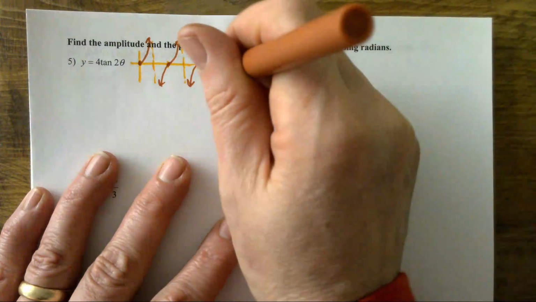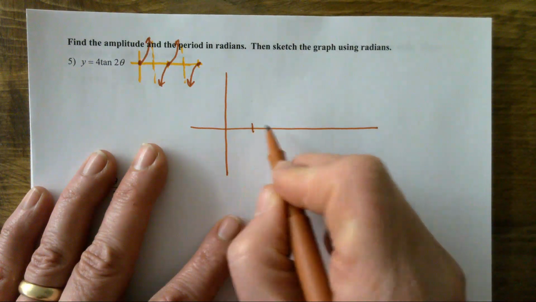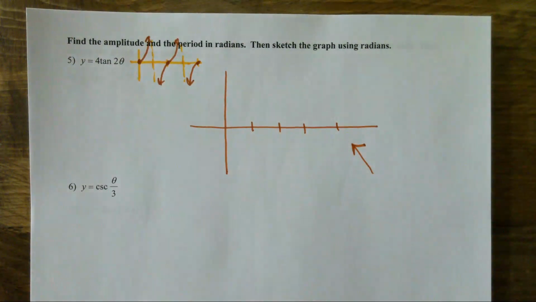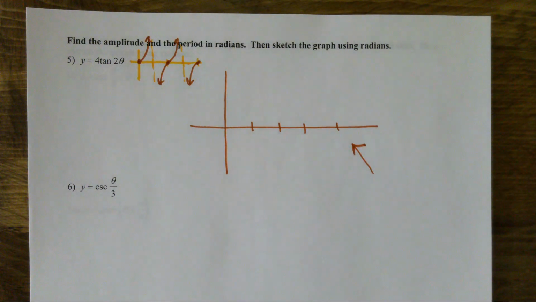Now I'm going to put everything together. 1, 2, 3, 4. What is this last value and why? Don't confuse the last value on my graph as the period. It happens to be for sine and cosine, but I want to know what that last value is and why. What should my last tick mark be?